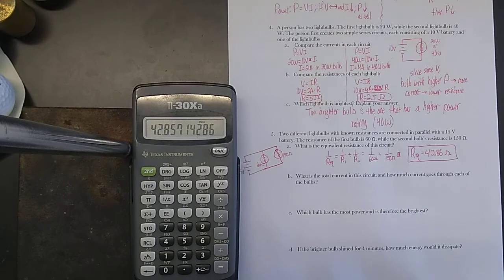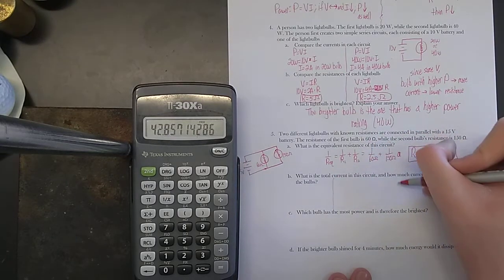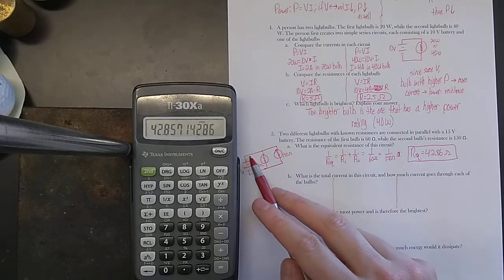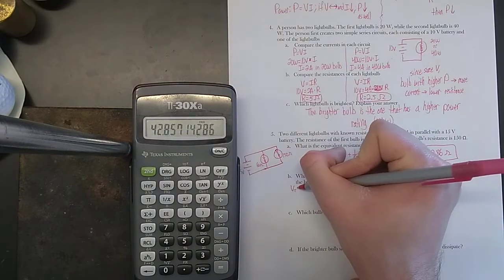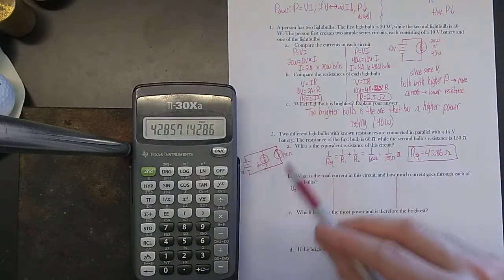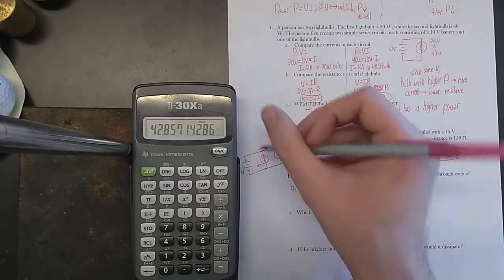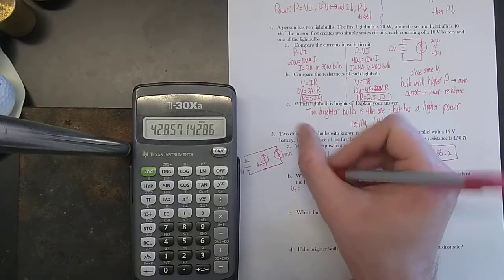What is the total current in this circuit and how much current goes through each of the bulbs? So we're going to have to figure out 3 things. There's a total current coming out of the battery, and there's a current for each of the bulbs. Now that I know the equivalent resistance, I can figure out the total current pretty easily because Ohm's law applies to the circuit as a whole as well as the individual resistors.